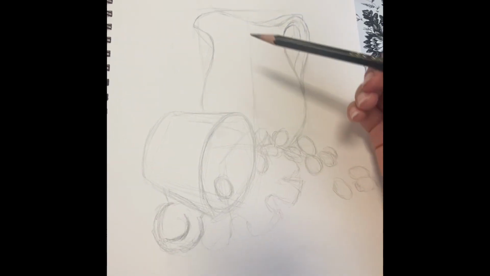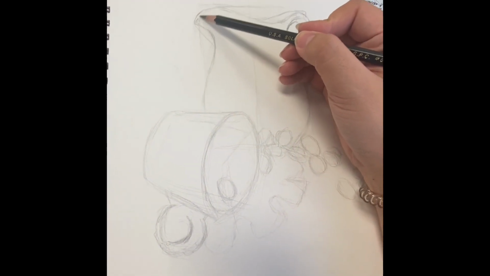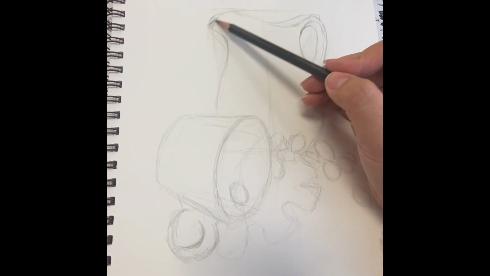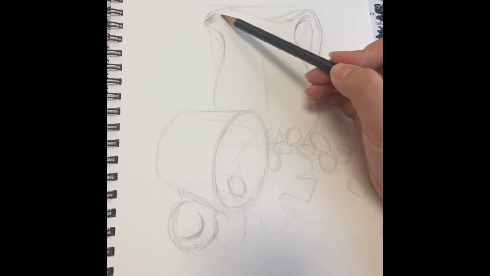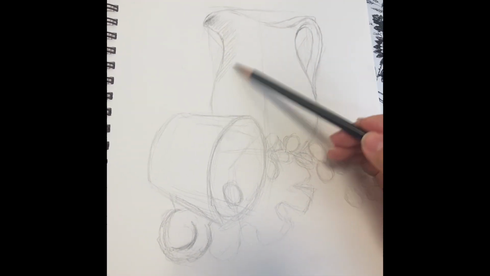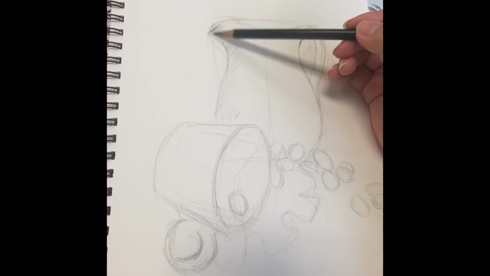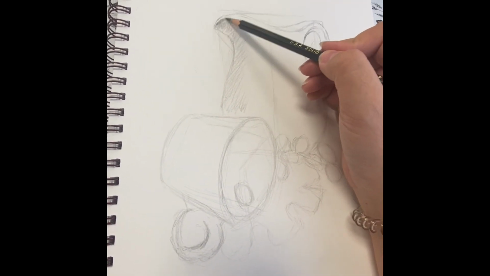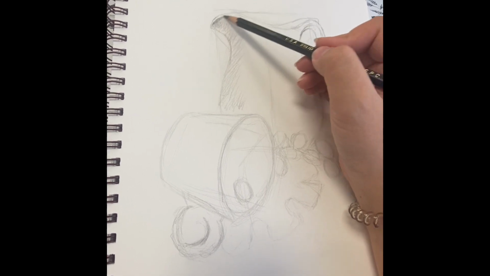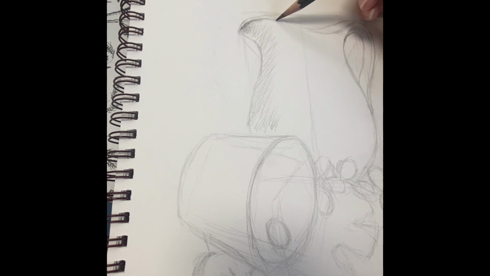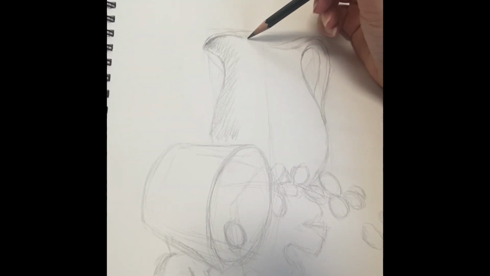Okay, so we are going to be shading this still life that I already sketched out. And I always like to start from the right corner just because I'm right-handed. You can start with whichever part of the still life you would like to. And I'm starting with the darkest value on this. Just because it is a white object does not mean that it doesn't have values.